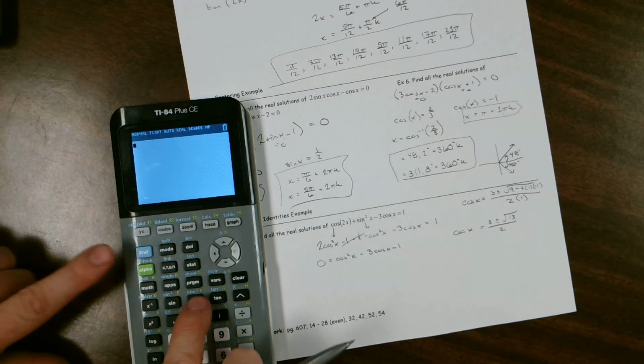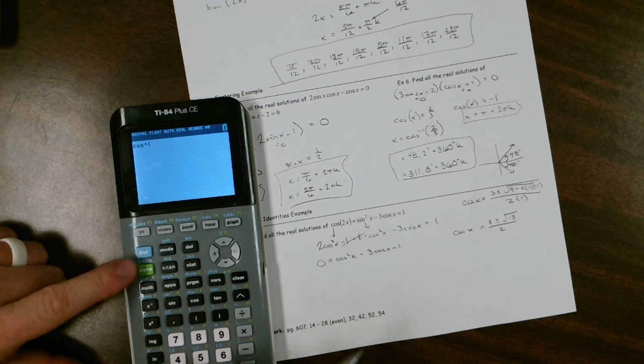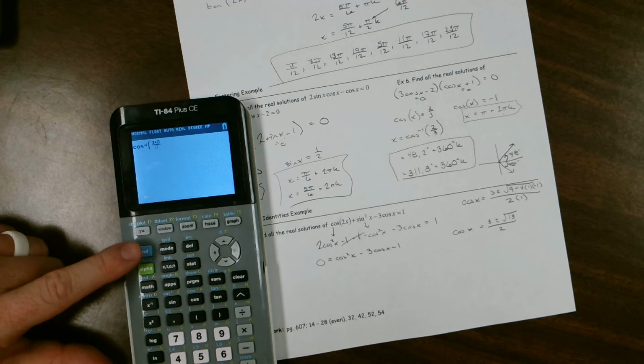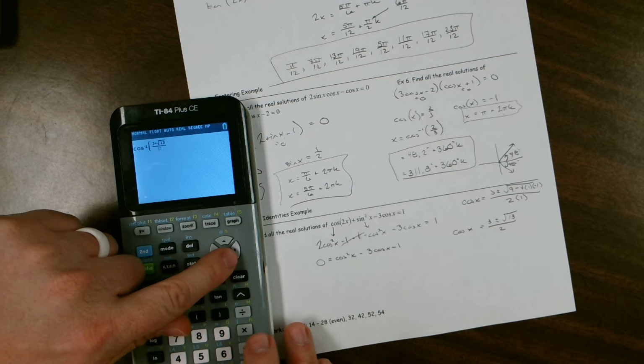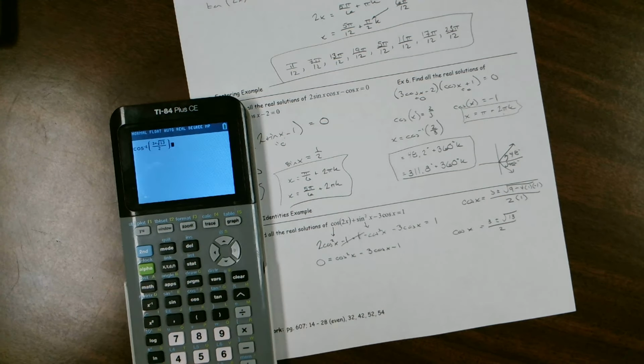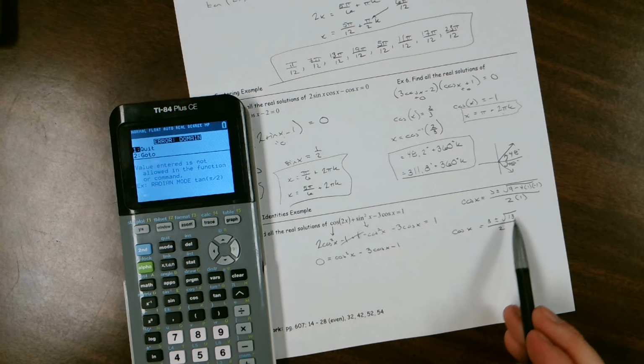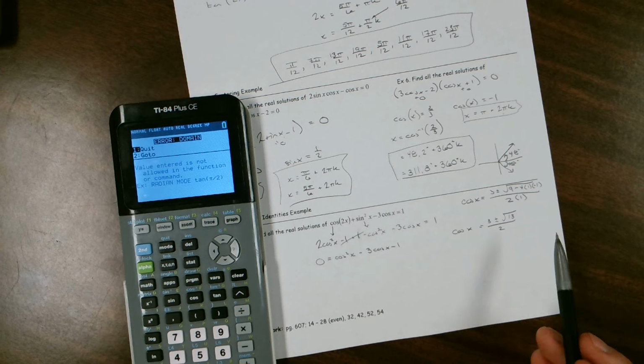So here we go. Arc cosine of 3 plus radical 13 divided by 2, close those parentheses, and that's where we get our error. Okay, it's a domain error. I have a feeling that 3 plus radical 13 over 2 is a little bit bigger than 1. It's impossible.